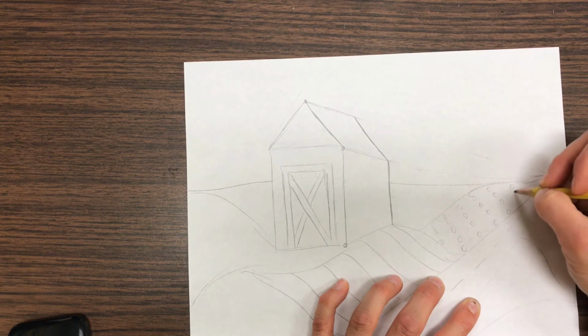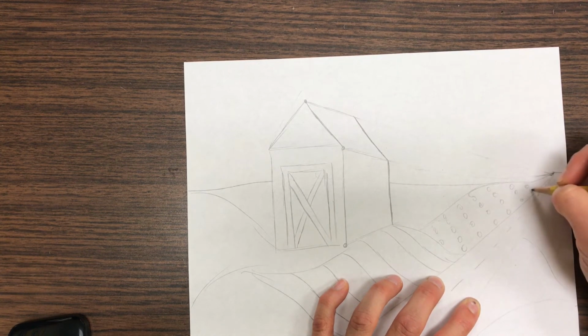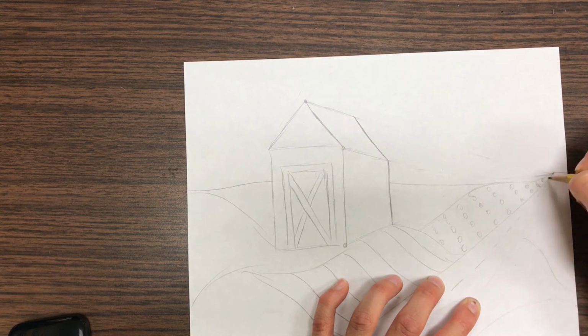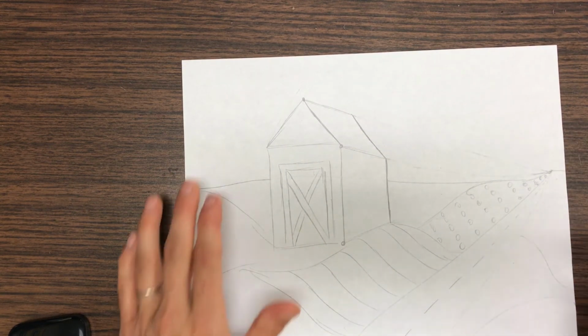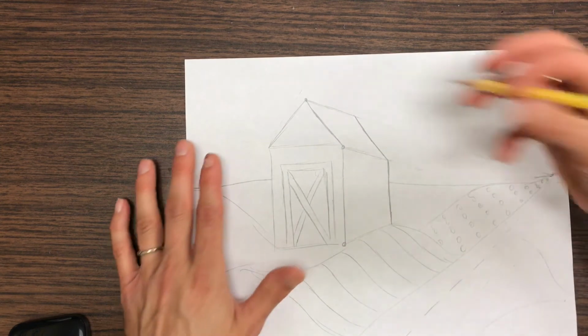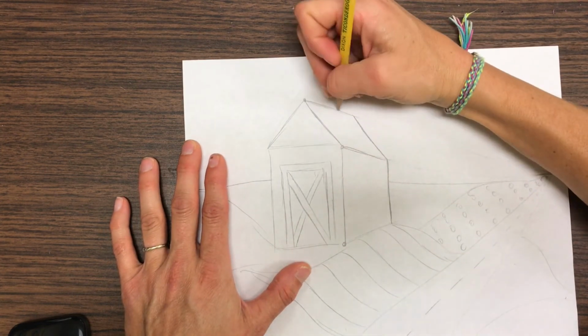The reason we are talking about Grant Wood and farmland is because October 12th is Farmer Appreciation Day. And we are saying thank you to our farmers for all of the food that they give us.